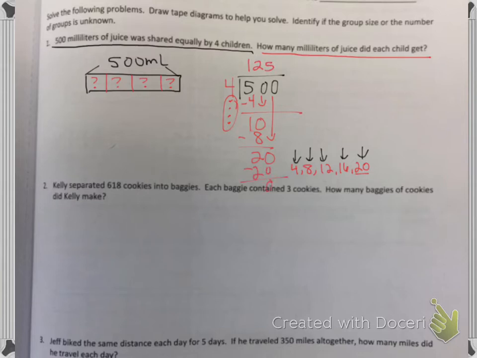Now, let's check our answer, though, to make sure that we are absolutely correct here. So 125 times 4, and we should be able to get 500. So 4 times 5 is 20. 4 times 2 is 8, plus the bundle is 10 tens. And then 4 times 1 is 4, plus the bundle is 5. And yeah, we are good there.